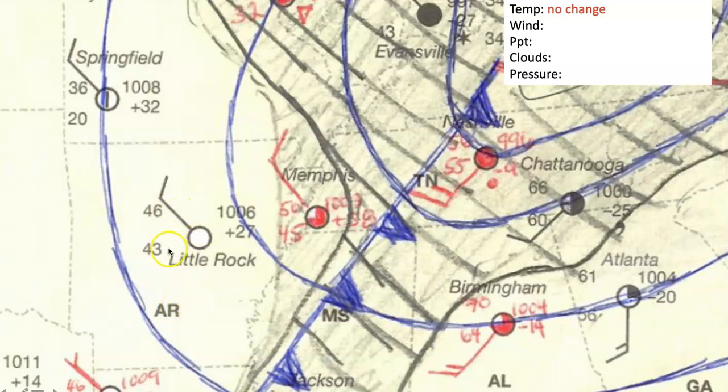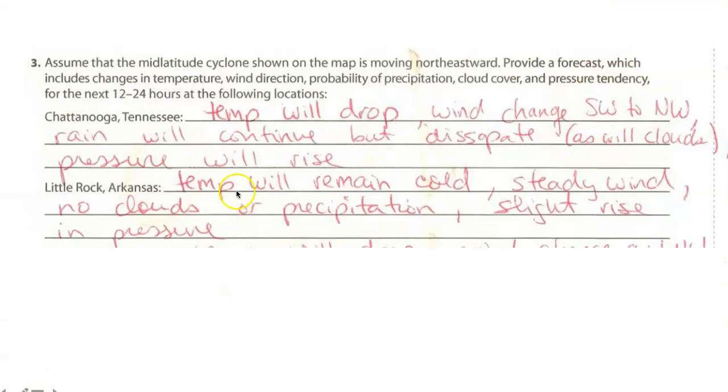The temperature is going to remain the same. The winds are going to remain from the northwest. There's not going to be any precipitation. There aren't going to be any clouds. The only thing that might change is the air pressure, which is going to rise as this cold air mass moves into the area. So here's what I put for Little Rock, Arkansas. Temperature will remain cold, the wind will be steady, no clouds, no precipitation, and a slight rise in pressure.